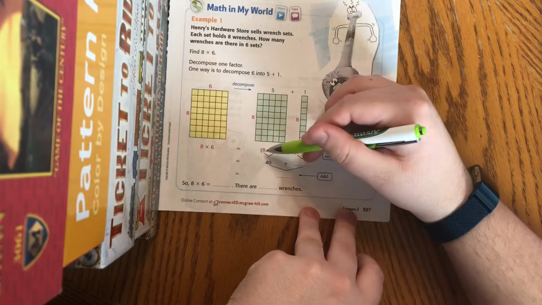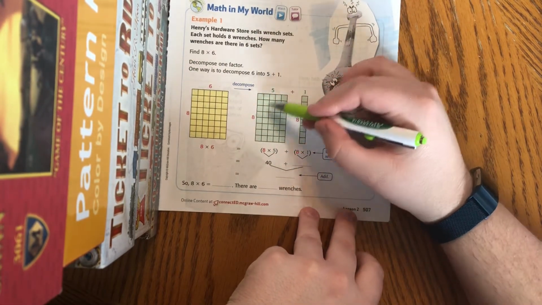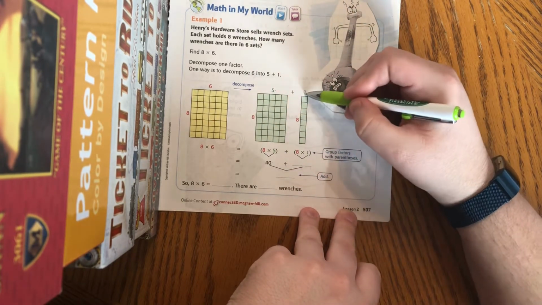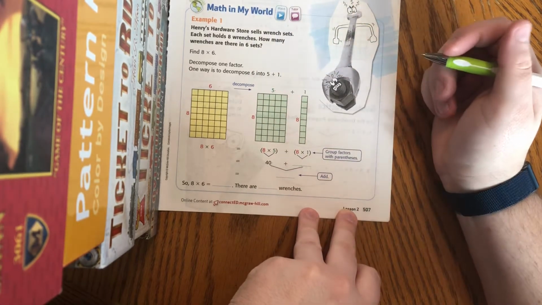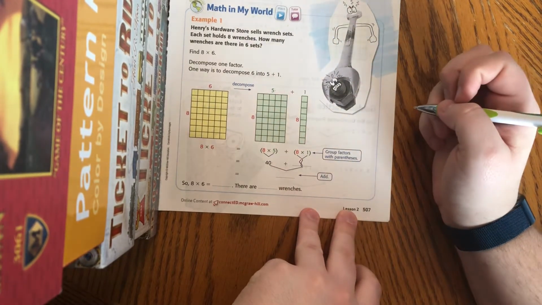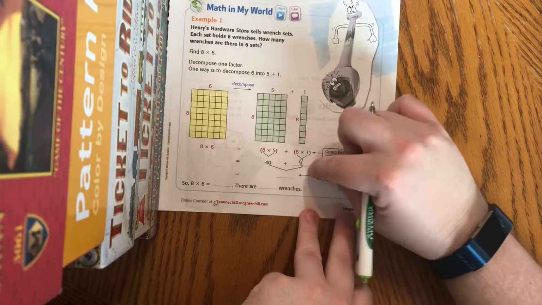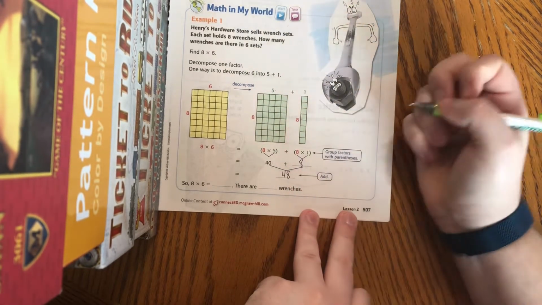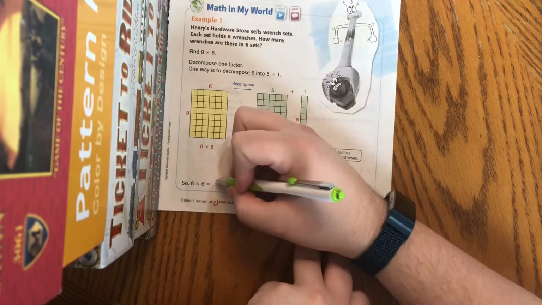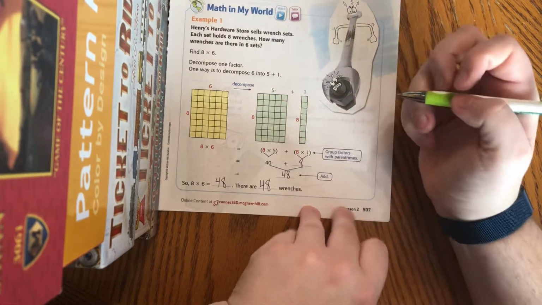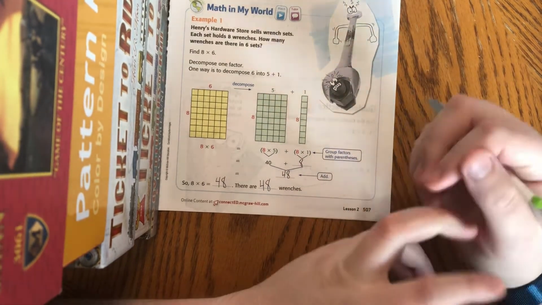So we know 8 times 5, because that's what we have here now, 8 times 5 is 40. So 8 times 1 is what? 8, you are correct. So then we add them together. 40 plus 8 is 48. So we know that 8 times 6 is 48. So there are 48 wrenches in the 6 sets.